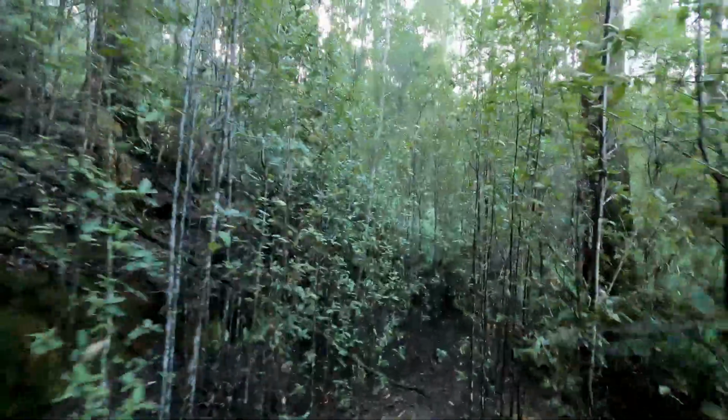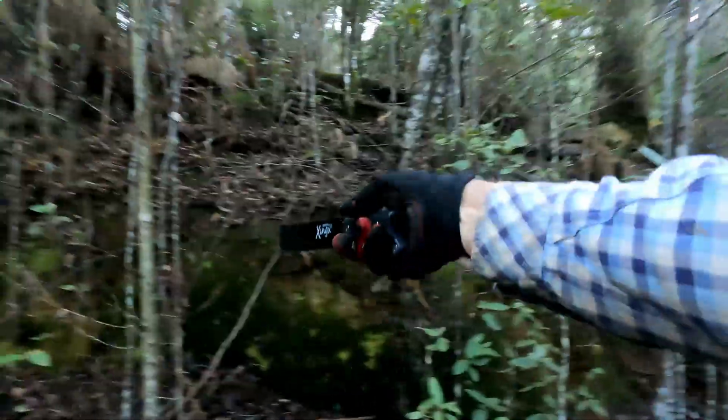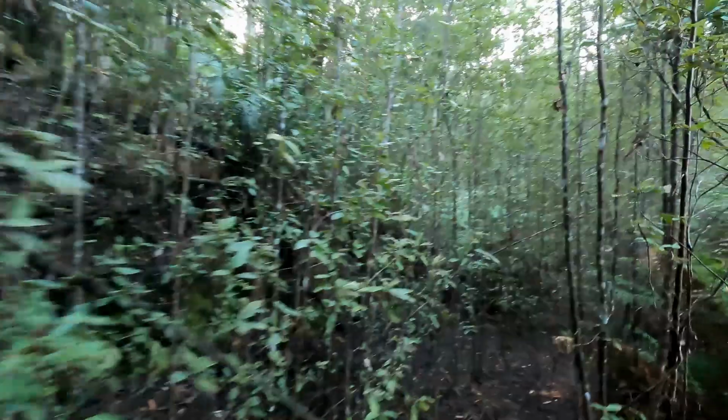This is nice walking though. You can see the extent of the cutouts on this side, quite steep. Quite a lot was cut out because it's a steep slope here. I hope you're enjoying this and not finding it too boring.